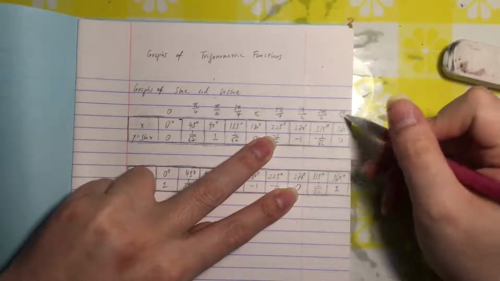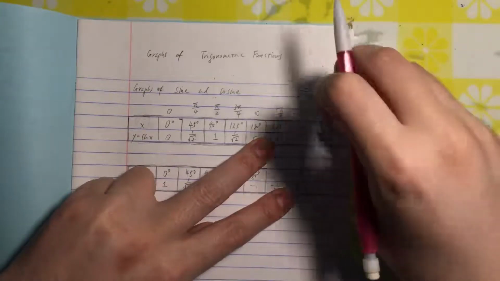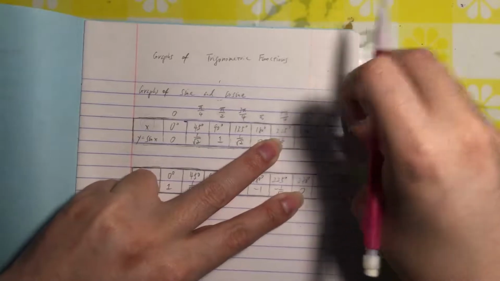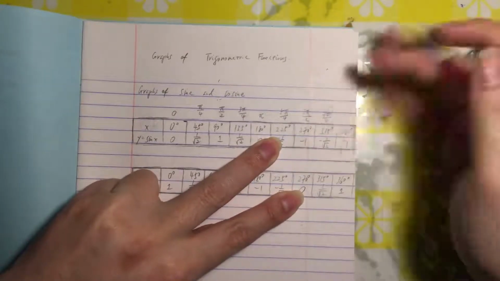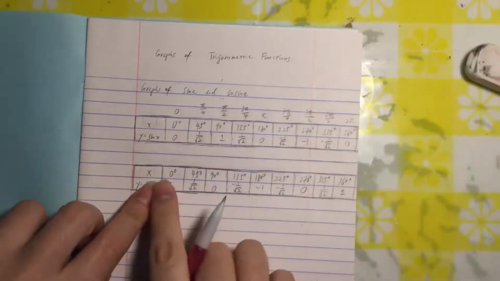And for 8 pi over 4, I can divide top and bottom by 4. I get 2 pi. 8 pi over 4 is the same as 2 pi. And the same thing for the second table.